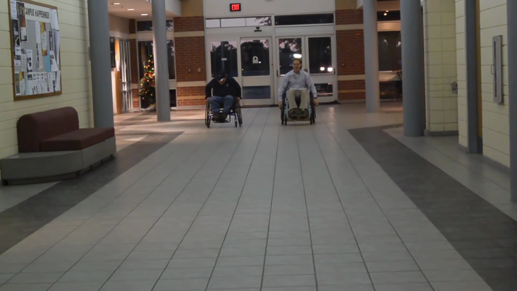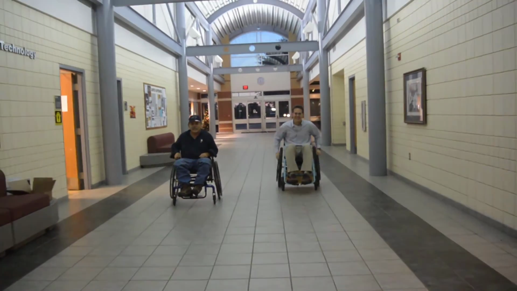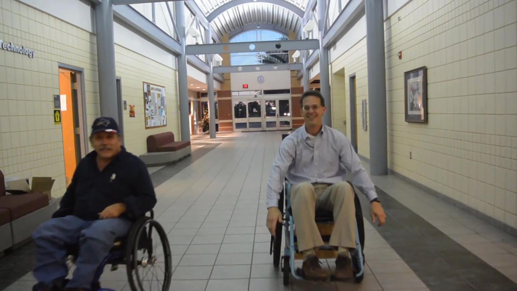So it's clear that making a wheelchair easier to roll is important, and you can use science like the impulse momentum principle to improve products and change lives.